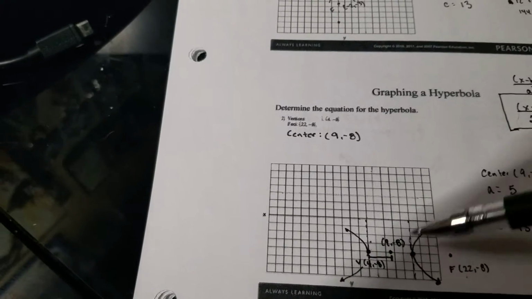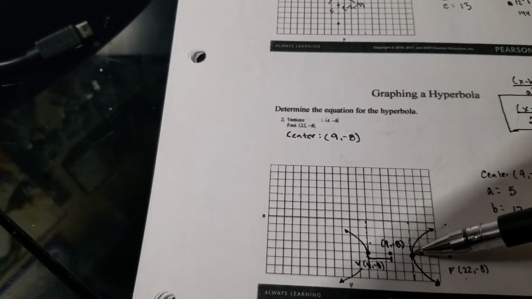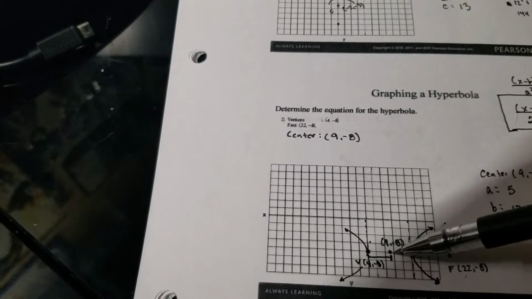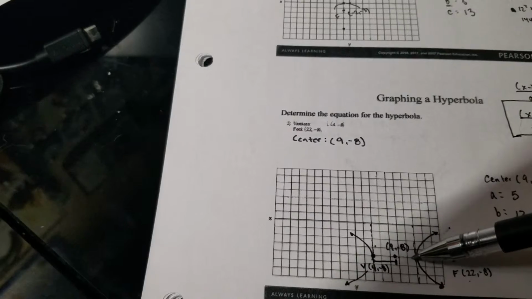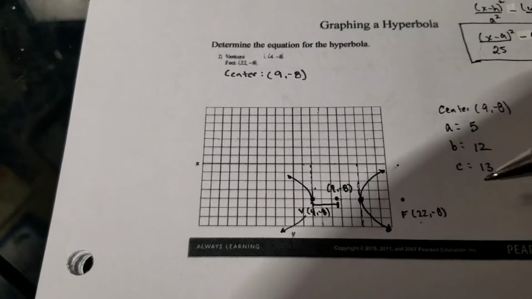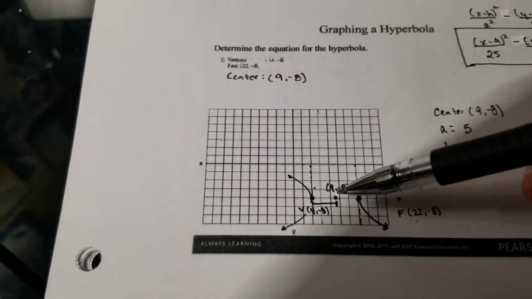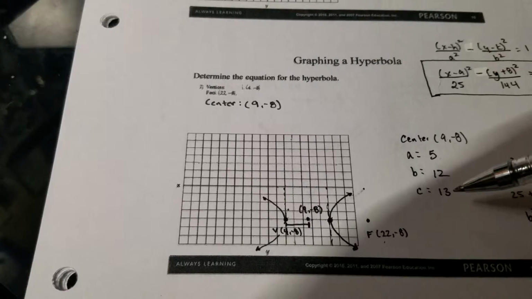Okay, and if I already know this distance from the center to there, remember, it has to be the same on the other side. So even though they didn't give me this information, I can see that it is 1, 2, 3, 4, 5 units away. Okay. And my distance from the center to the focus ended up being 13 also.